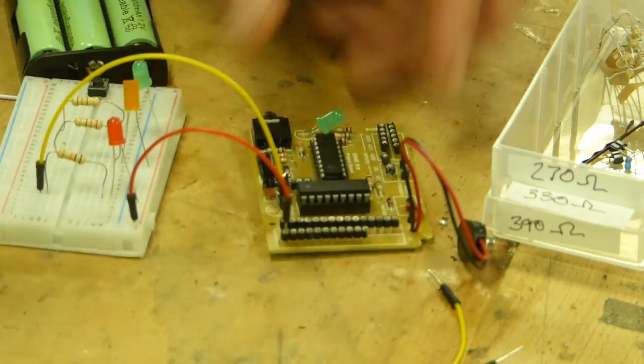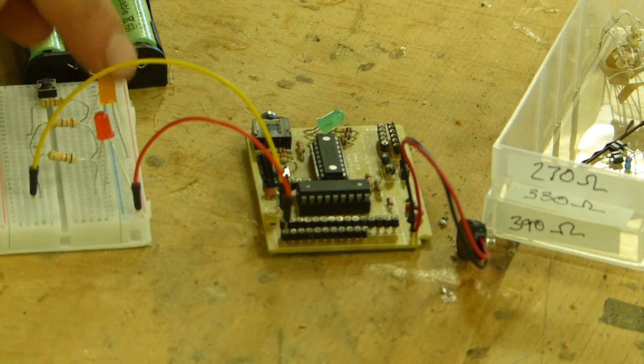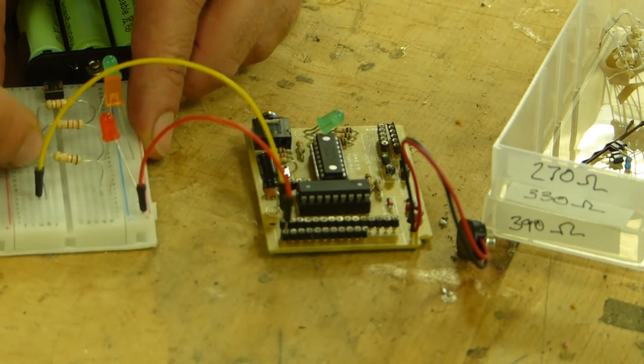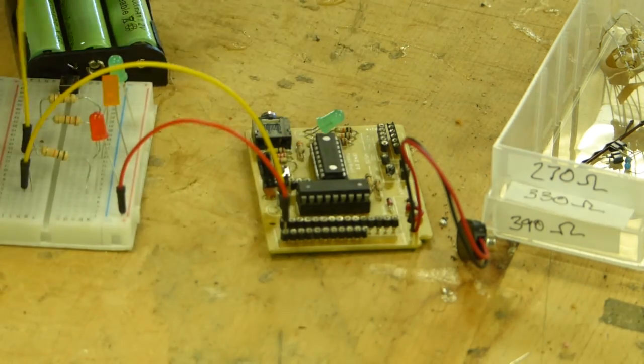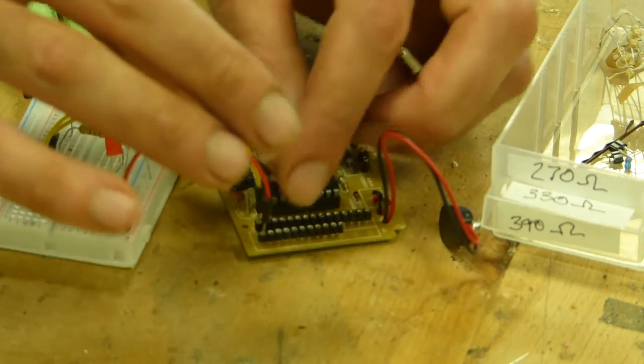like so. Now I'm going to do that to the amber and the green. They're in the same way, so the long leg into the plus. They're all sharing the same thing. So we actually only really need 4 wires as opposed to 6 for these 3 components.